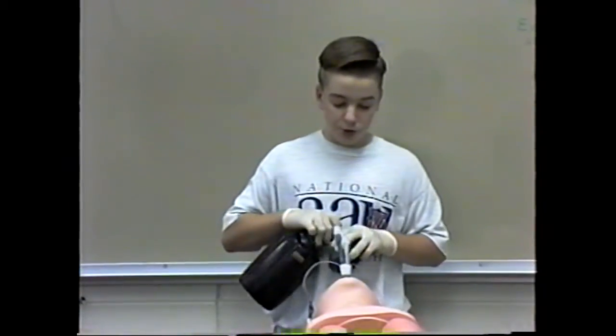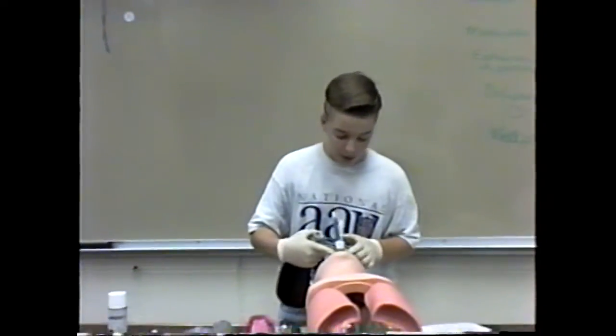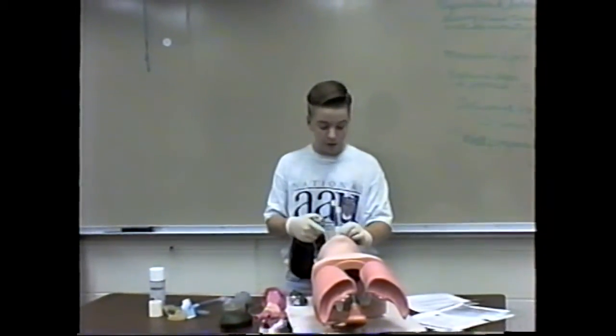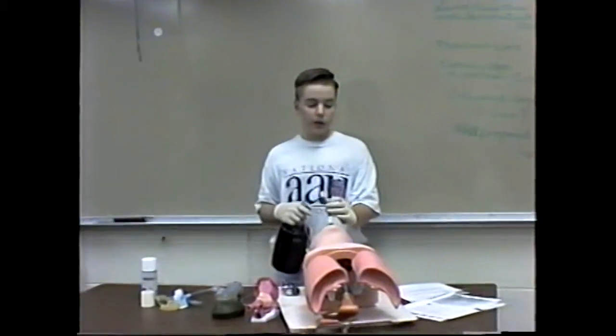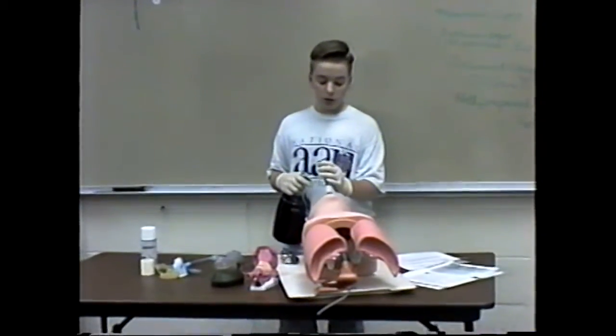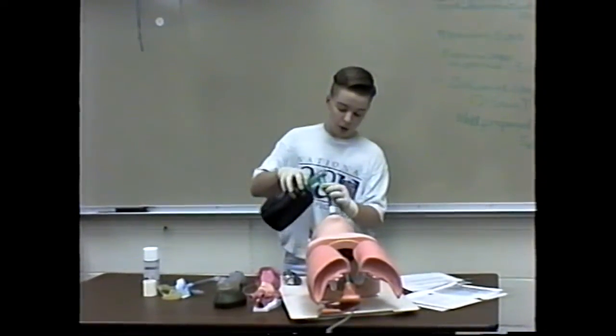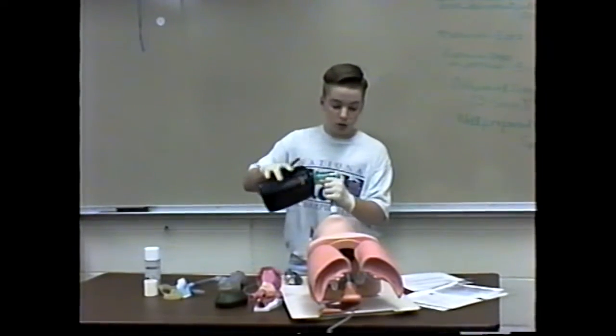The combo tube has two different tubes that hook together right here. One will be in the stomach and one will be in the lungs. You always start out by ventilating the blue one first.